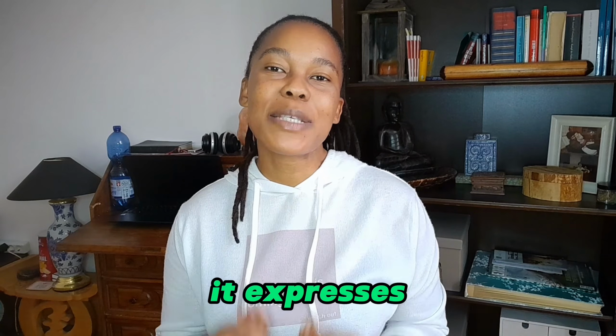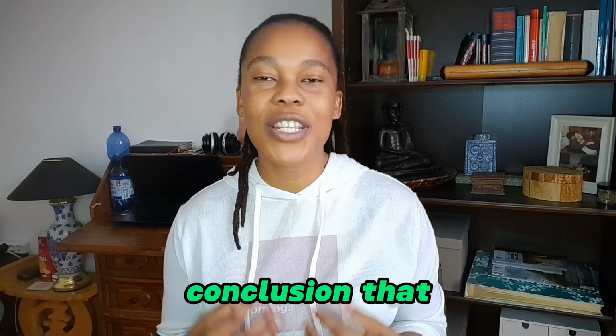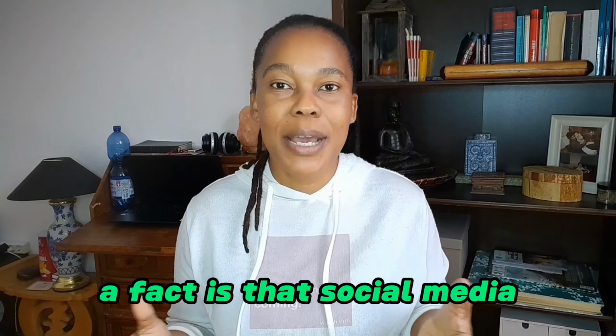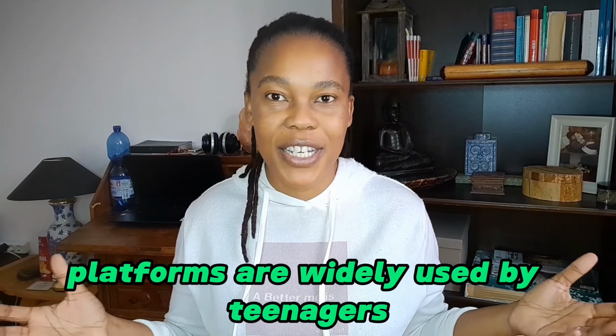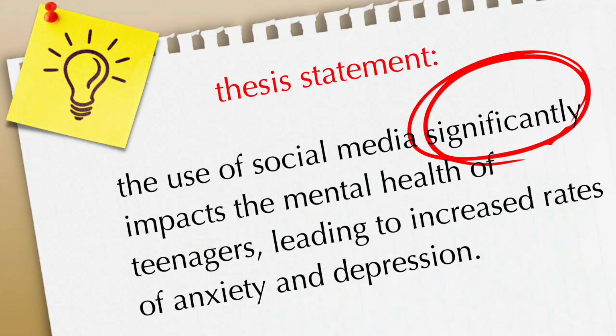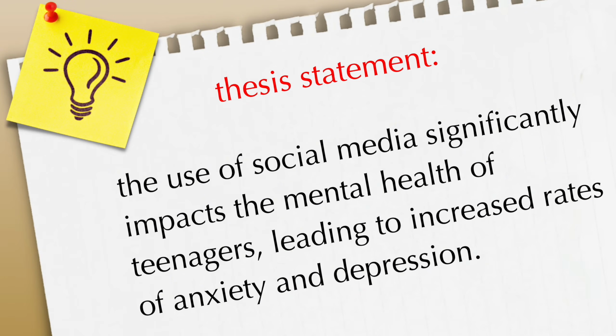5. It expresses a viewpoint or conclusion that can be debated. It is not a universally accepted fact and requires evidence to support it. A fact is that social media platforms are widely used by teenagers. The claim is that it significantly impacts the mental health of teenagers. It's a conclusion that one might reach based on the interpretation of data and research. The claim is open to debate.